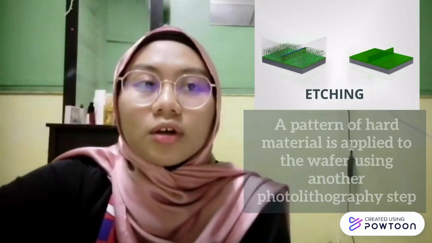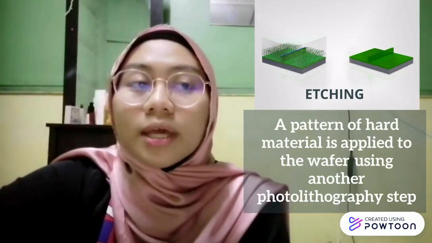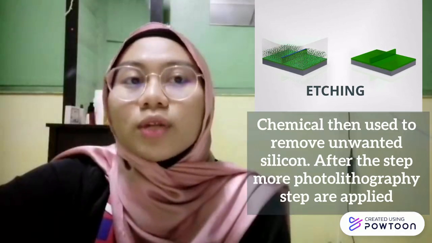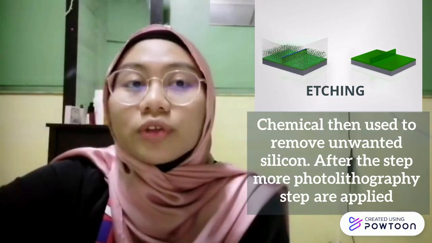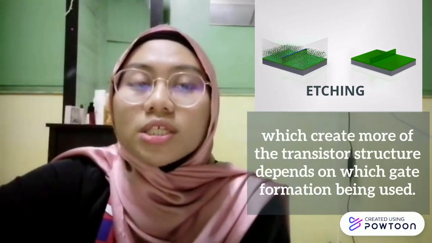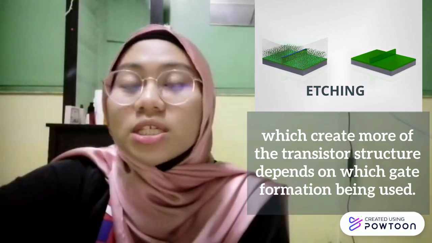Next, we go to the etching step. In this step, a pattern of hard material is applied to the wafer using another photolithography step. Chemicals are then used to remove unwanted silicon, leaving behind thin silicon ridges. After this, more photolithography steps are applied, which create more of the transistor structure depending on which gate formation is being used.